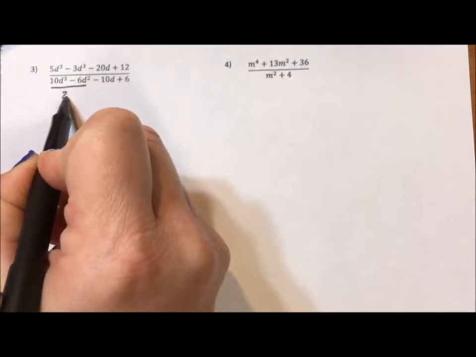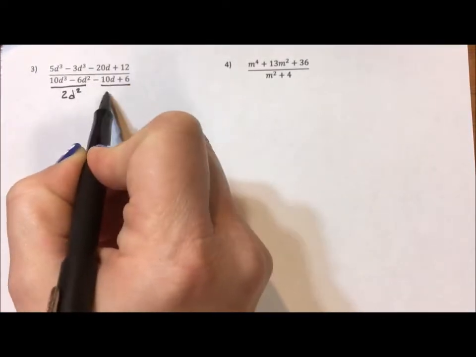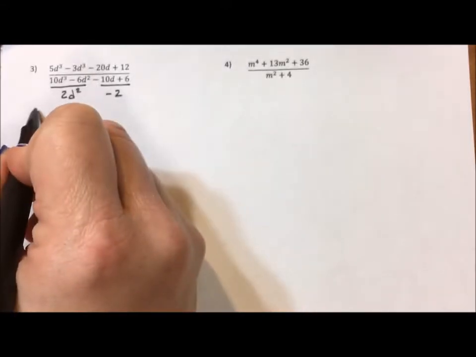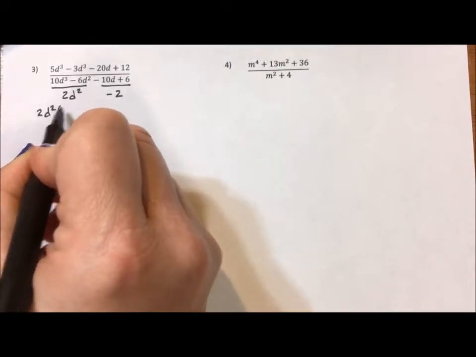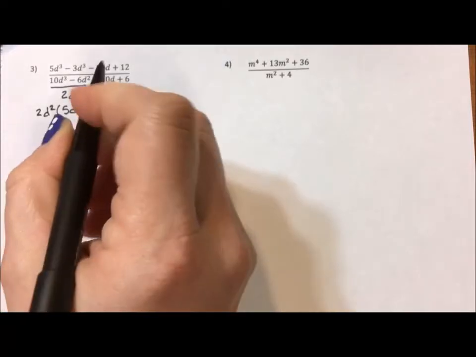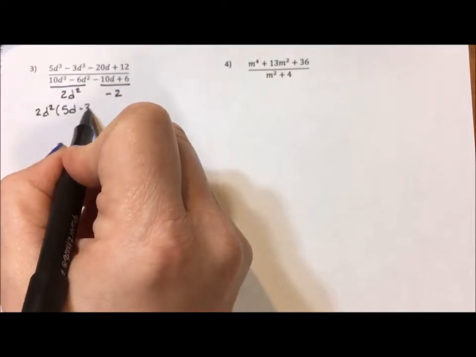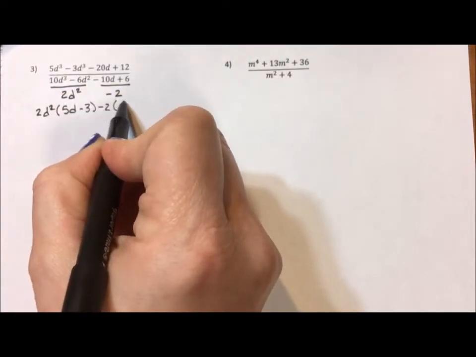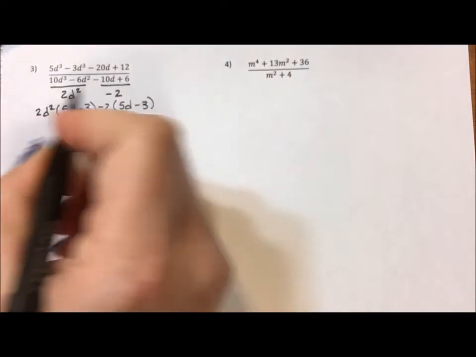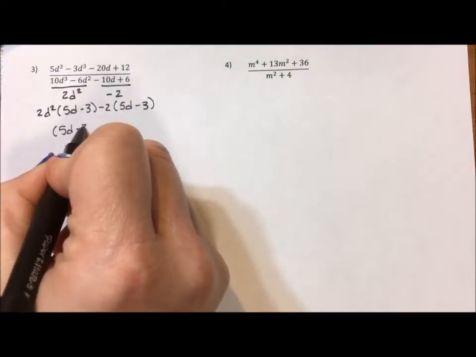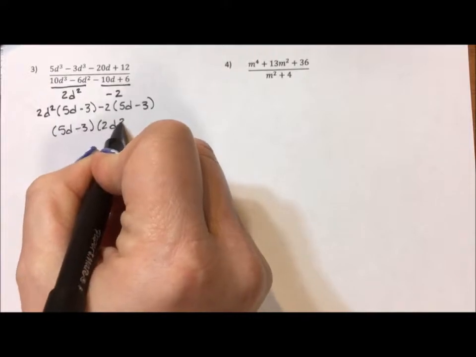I'm going to take a 2d squared out of the first terms and a negative 2 out of the second, so that I have 2d squared times 5d minus 3, and then a negative 2 times 5d minus 3, so that I have 5d minus 3 times 2d squared minus 2.